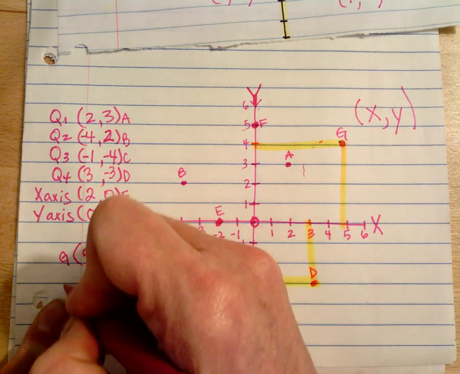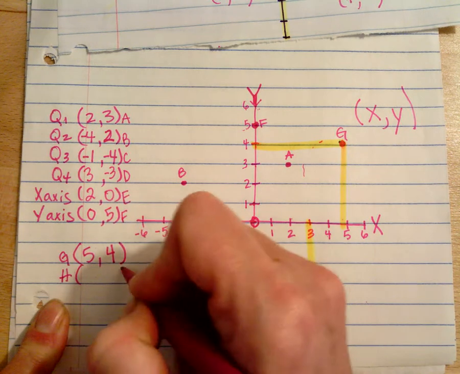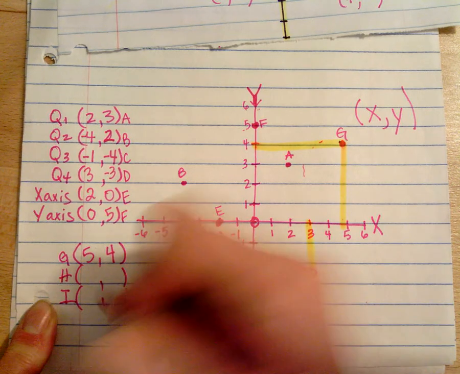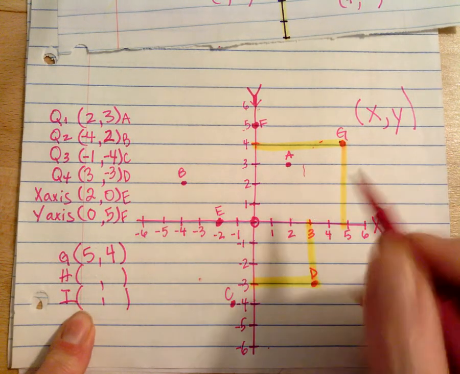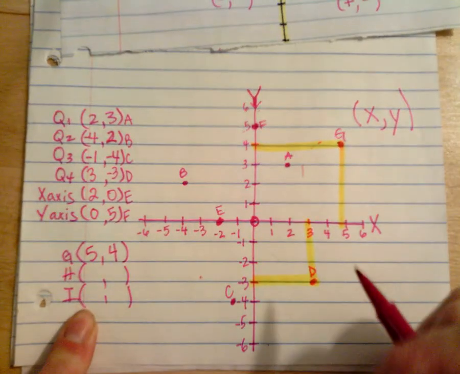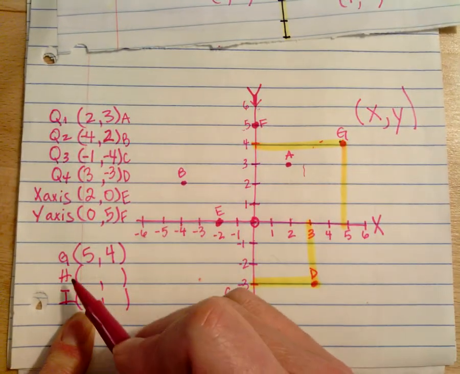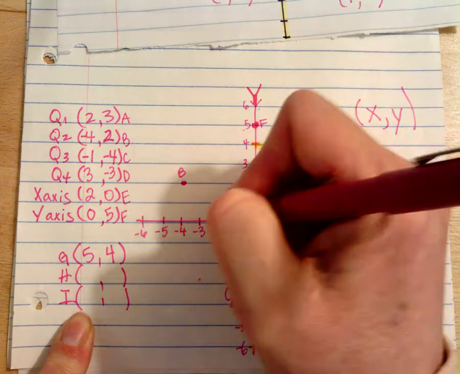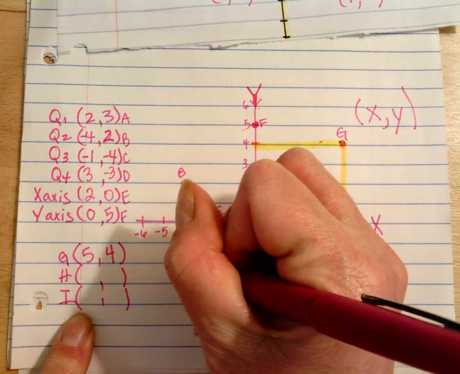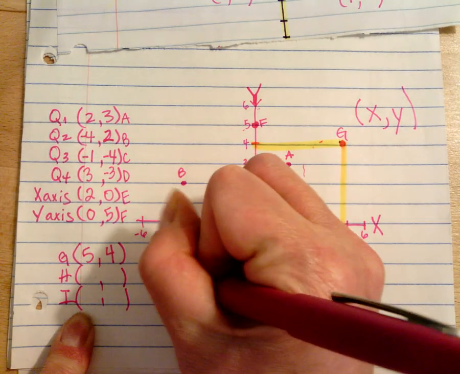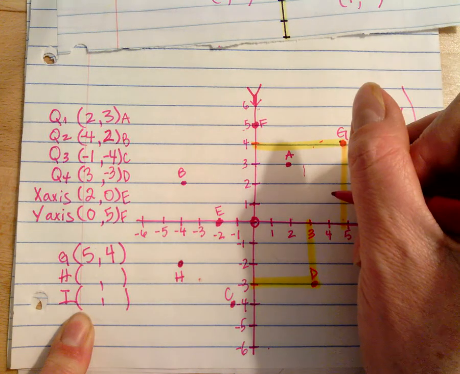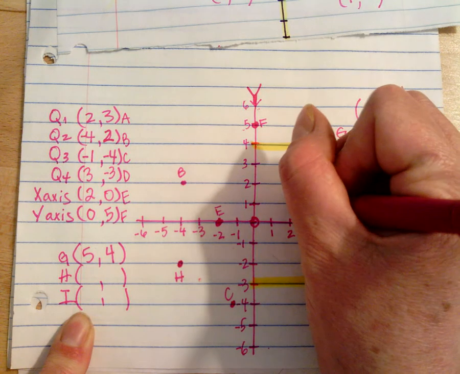All right, now I'm going to give you guys H, I. Maybe I'll even give extra credit for these. Well, no, I don't know. Yeah, sure. All right. So you're going to take a picture of this and post it so that I can give you credit. So H, I'm going to put right here. And I'm going to put right here.